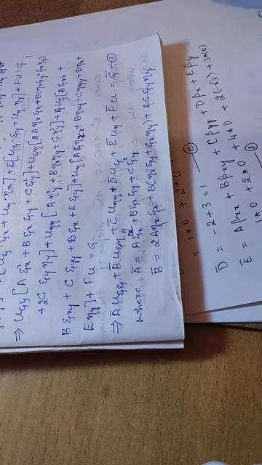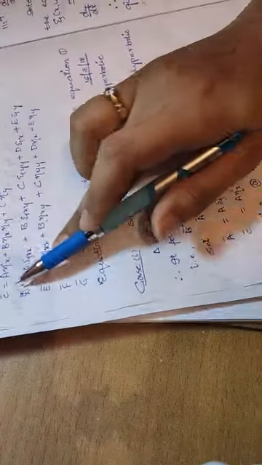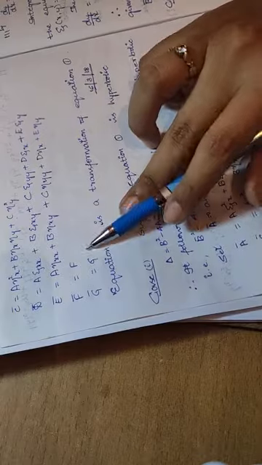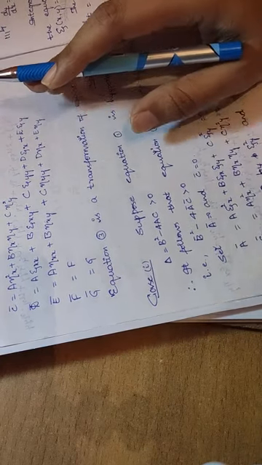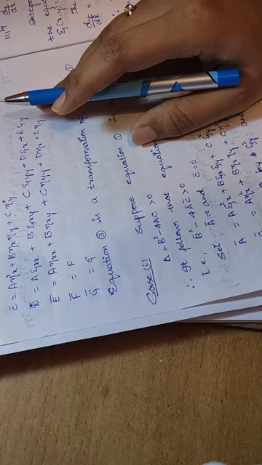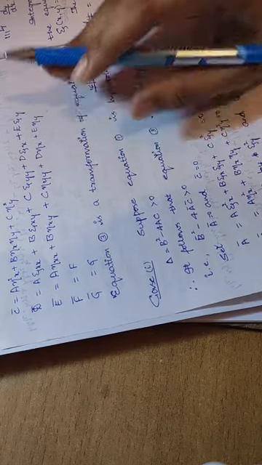In the derivation part, we have seen the values of a bar, b bar, c bar, d bar, e bar, f bar, g bar. So this is for the xi and eta plane. Now our new coordinates are alpha and beta. So the xi plane is converted to alpha and the eta plane is converted to beta.